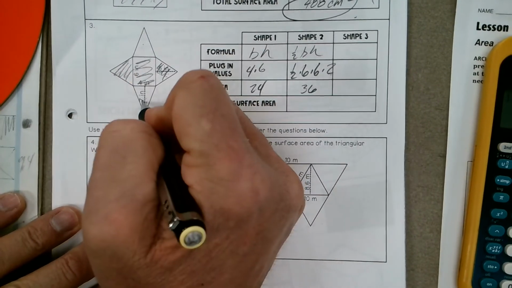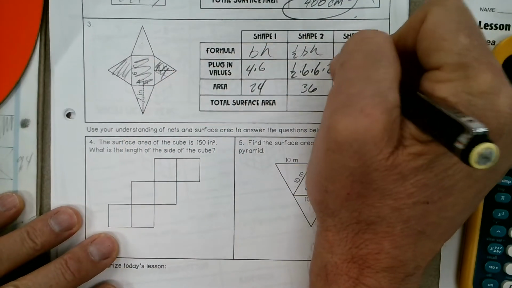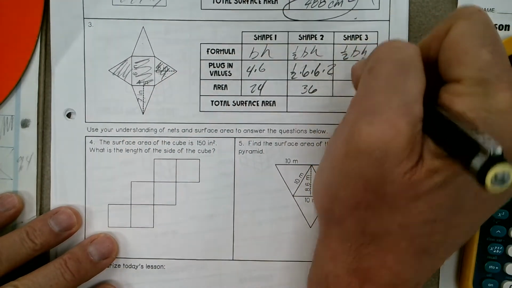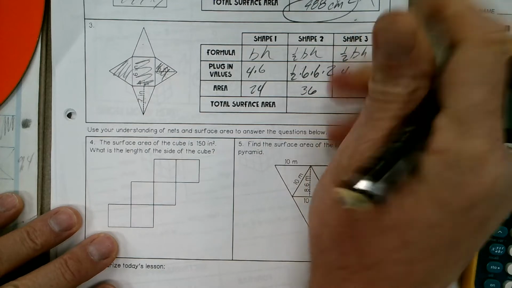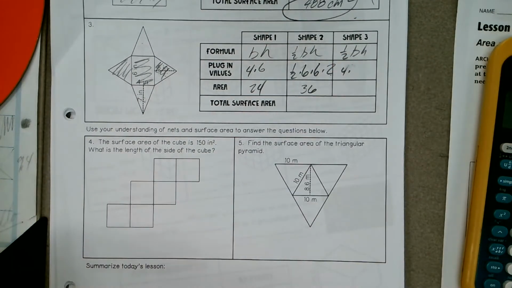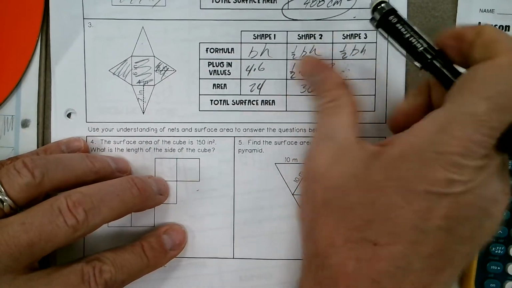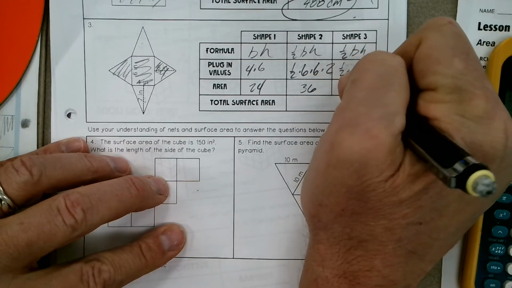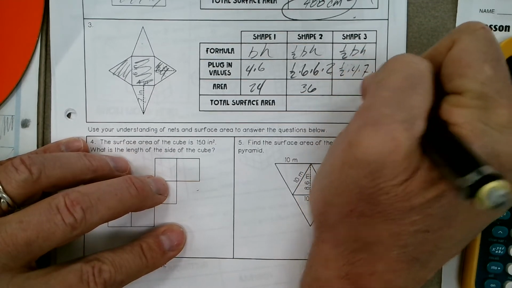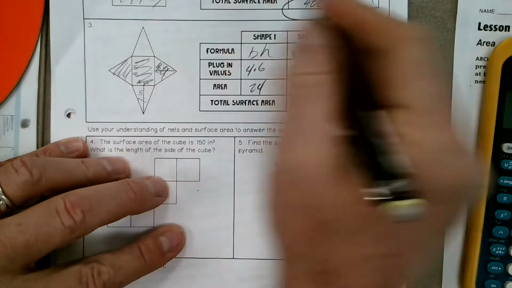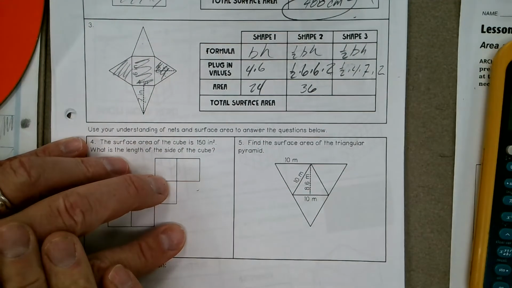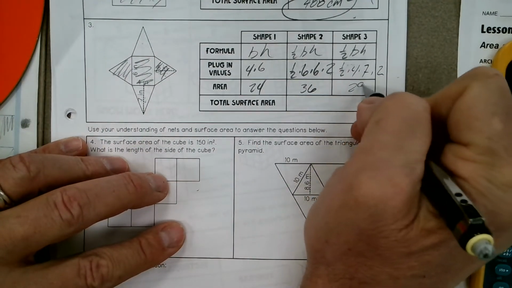Now I need these two. Well, the base is 4, and it's a triangle. So it's 1/2 times 4, and I apologize, I forgot to put my 1/2 down. I'm getting a little out of control here. 1/2 times the base of 4 times the height of 7, and there's 2 of them, so let's double that. And that ends up being 28.